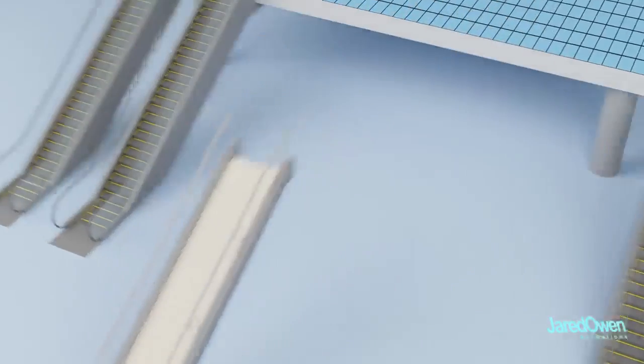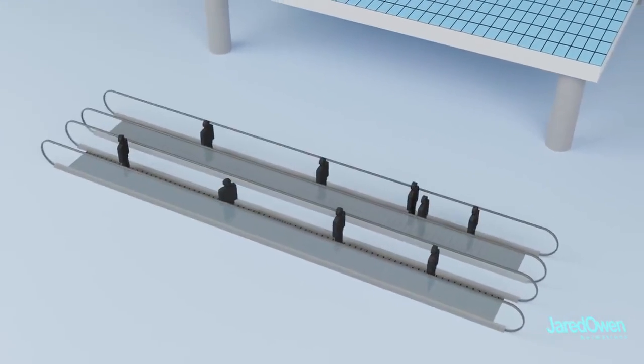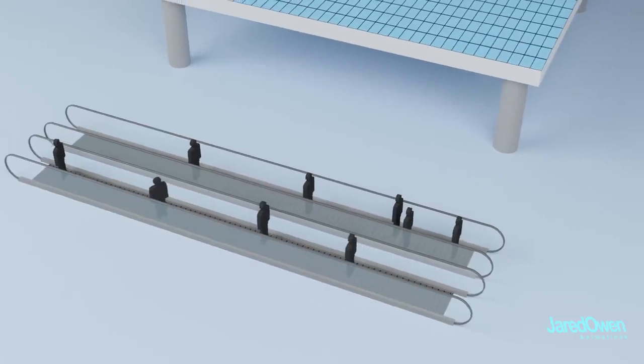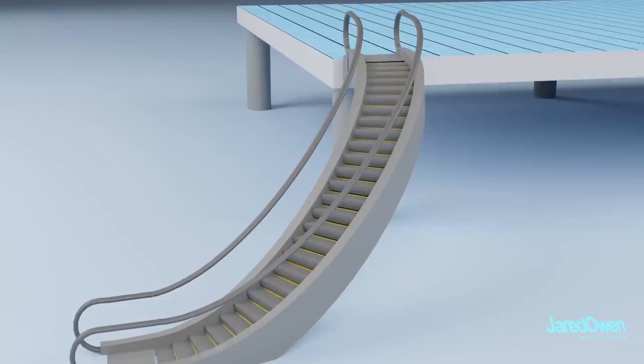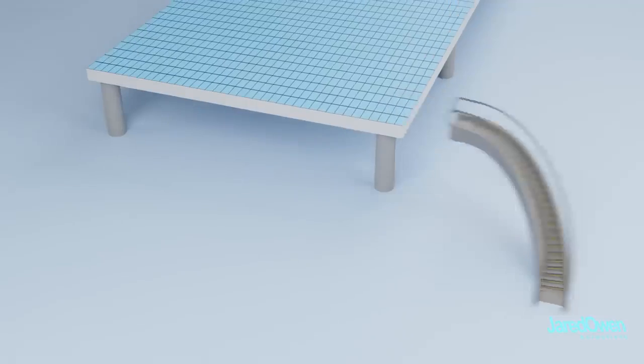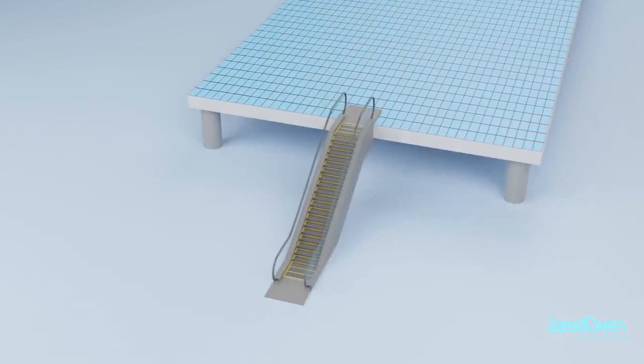Let's not forget the variations, such as the moving sidewalks, or even the spiral escalators. Yes, they really do have these. But for this video, let's take a look inside of a regular escalator.